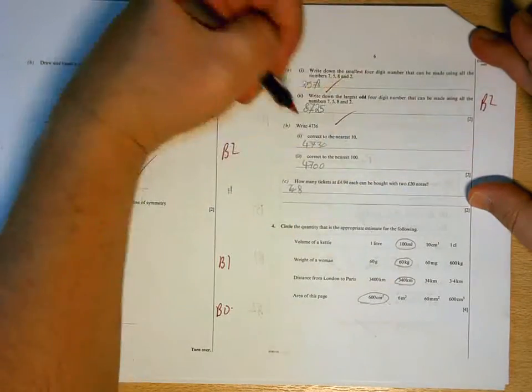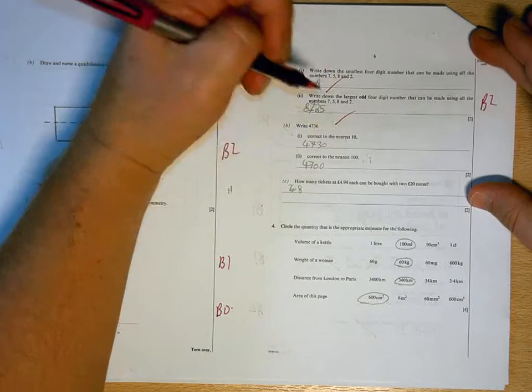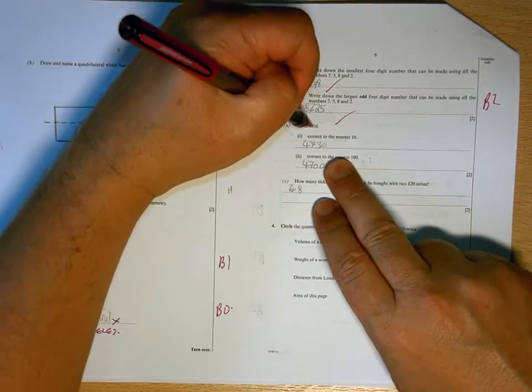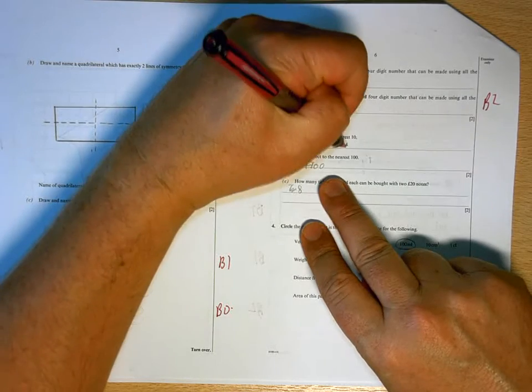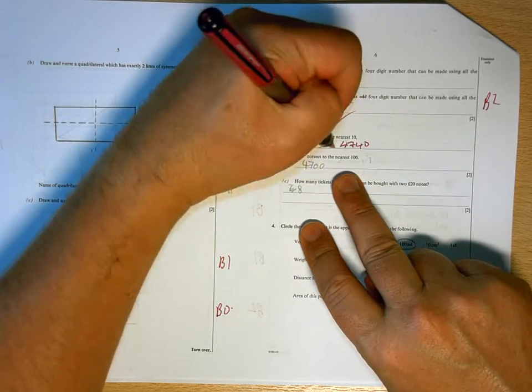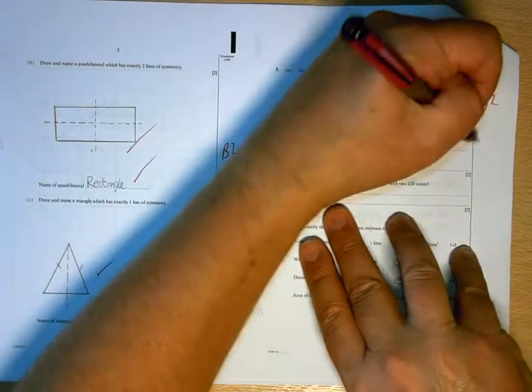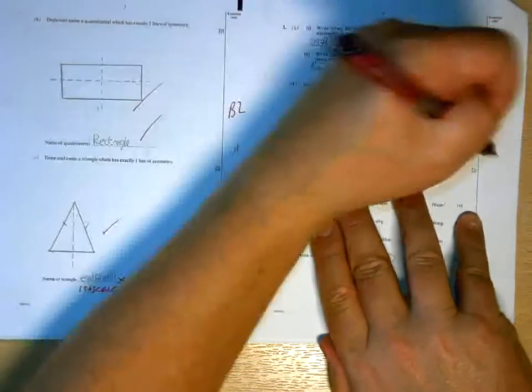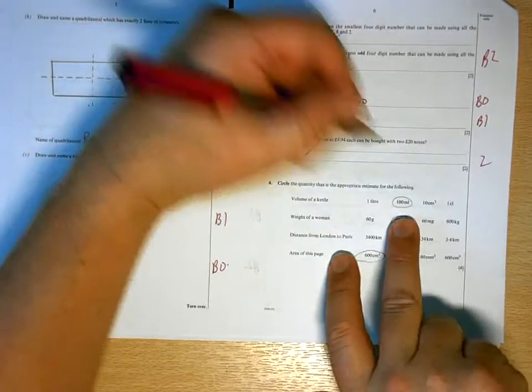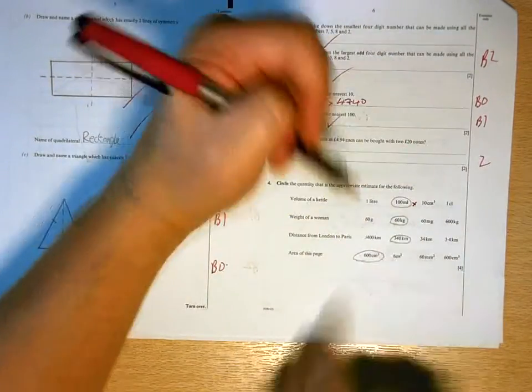257888725 is correct. 4730 is wrong. It's closer to 40. 36 is closer to 40 to the nearest 10. To the nearest 100, you're right. 8 tickets, good. Now, that's wrong.